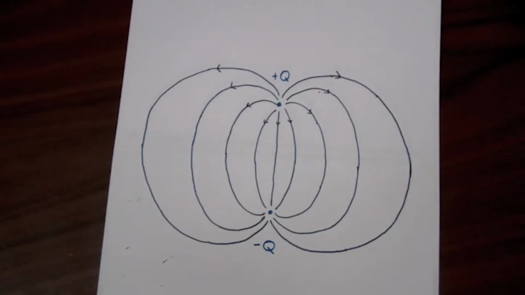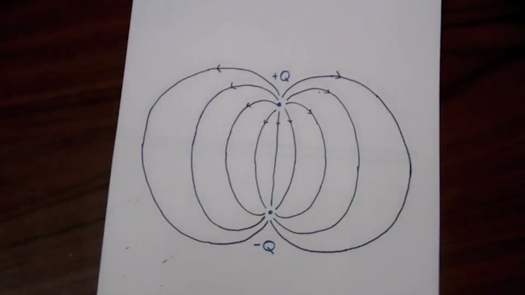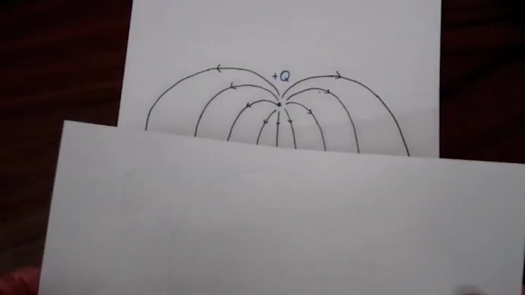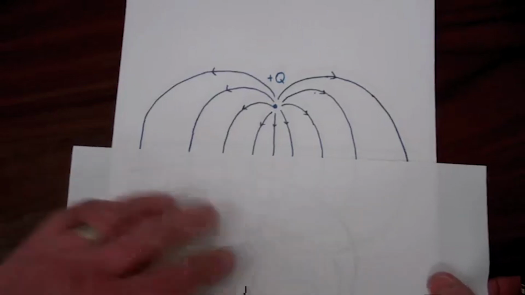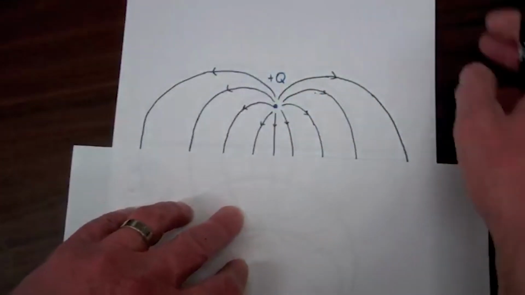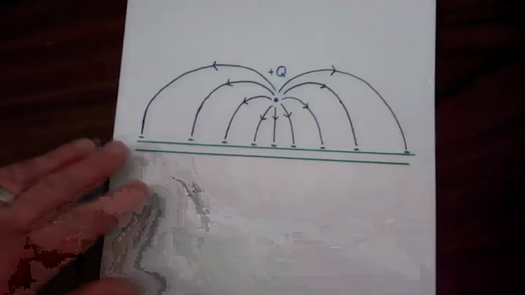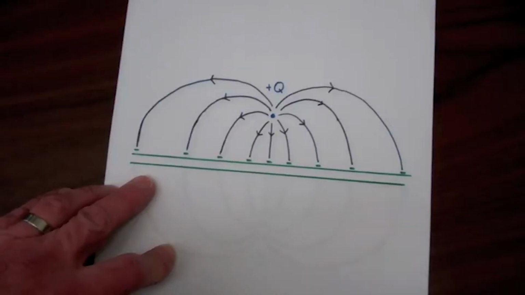Of course, below the plane the actual potential is ground, but for the top part of our two-charge system, we get the exact same field patterns as you would for just a positive charge above a grounded conducting plane.